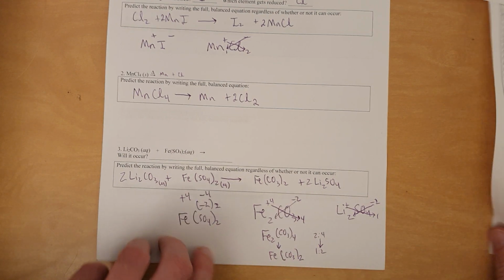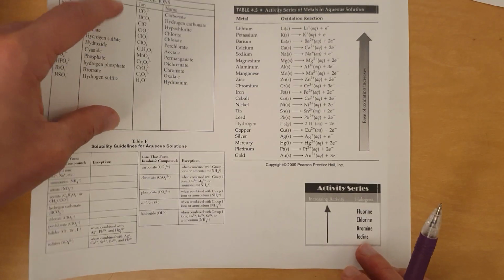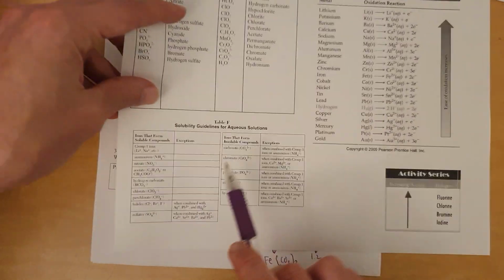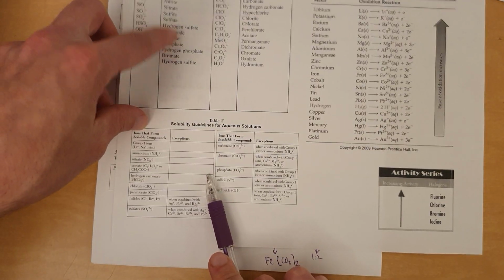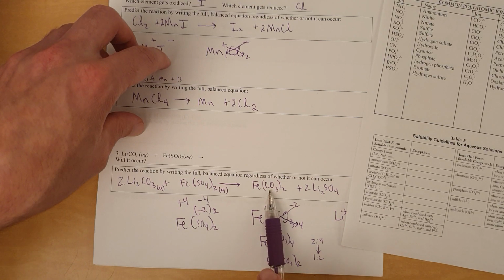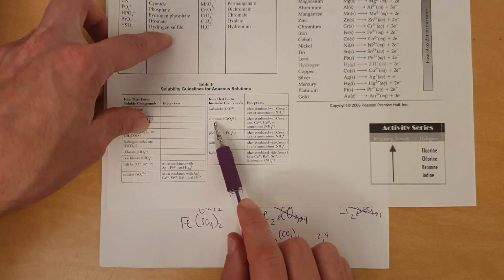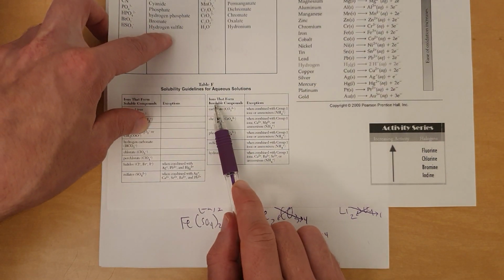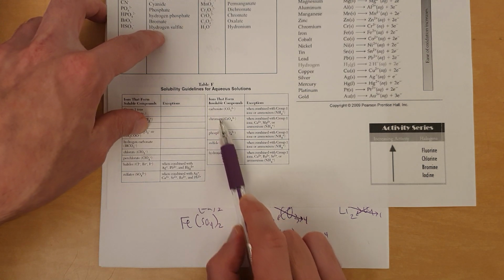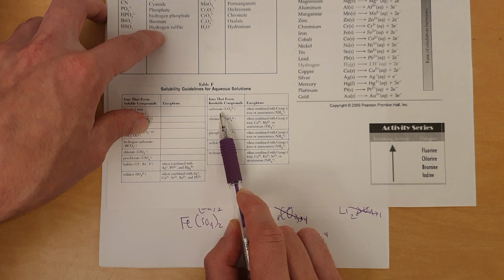Is iron carbonate aqueous or not? So we look not here, but here. And we look at the anion. The anion will always tell you on this chart whether it dissolves in water or not. So carbonate is right here. It says insoluble. That means will not dissolve, which means we would write solid. So carbonates are generally solid.